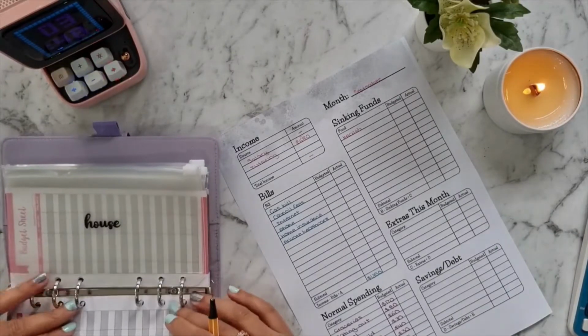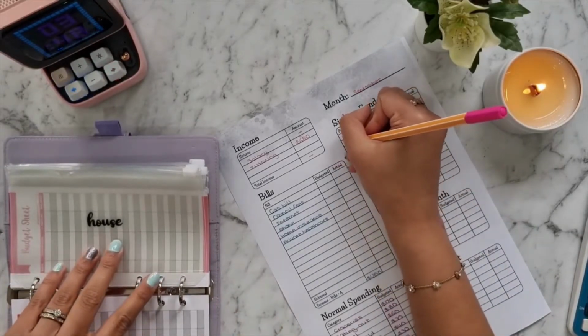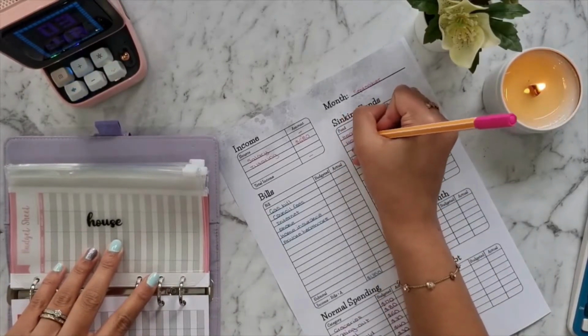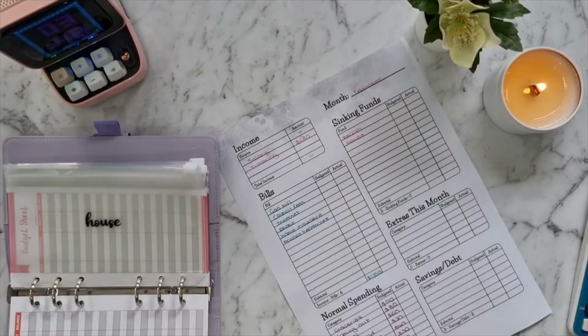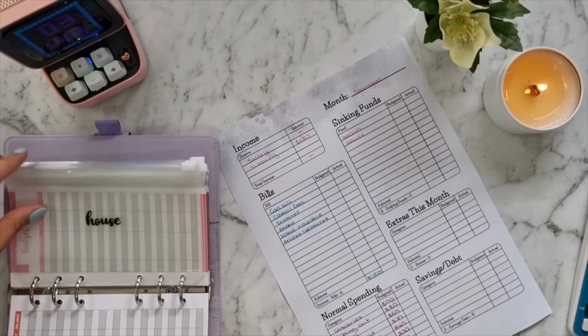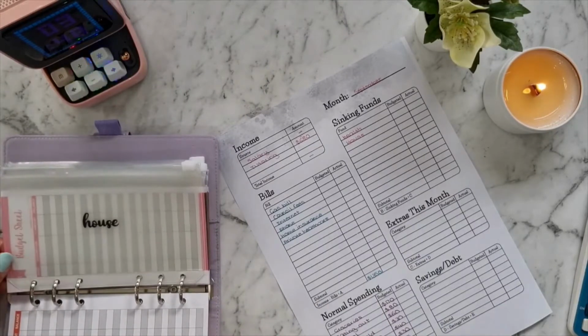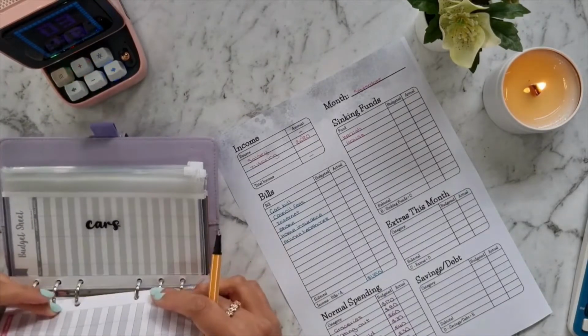Next we have house. So house is any expense that I have for my house. So maybe that's buying some more candles, maybe it's buying some decorations, some bed linen, maybe I want to buy a new piece of furniture or something. That's what this envelope is going to be allocated for.